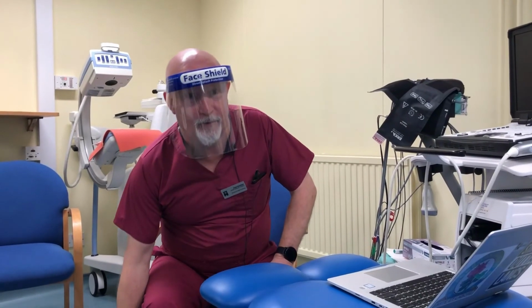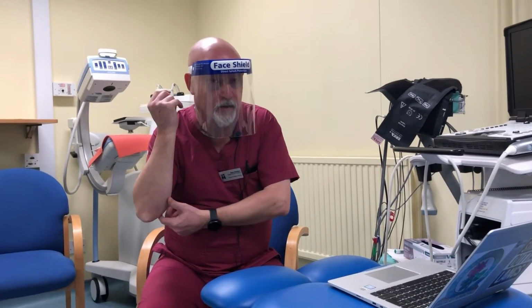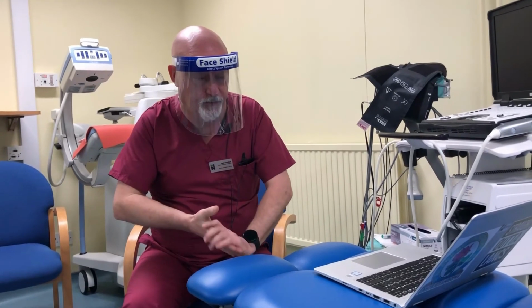The progression routes for podiatry, there's lots of different specialisms that you can go into when you're a podiatrist. One thing that you could do is go on and become a podiatric surgeon, where you're an AHP specialist, and obviously you get a lot more money for doing that.